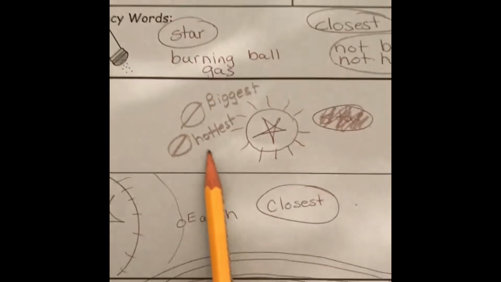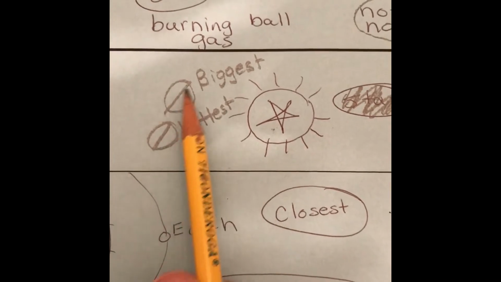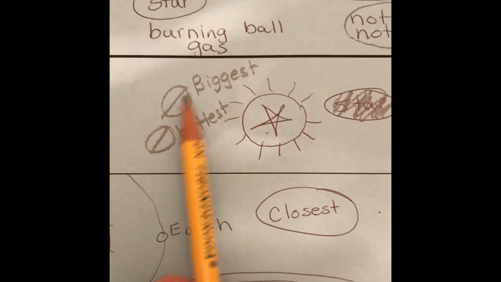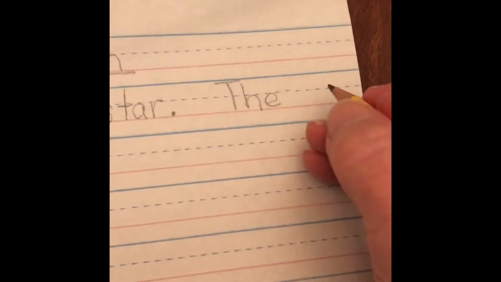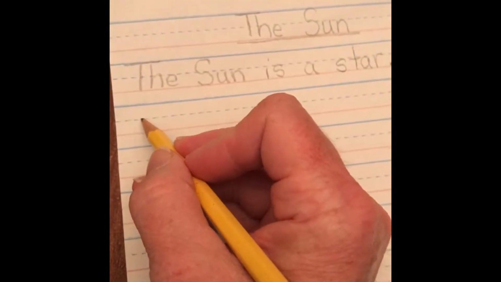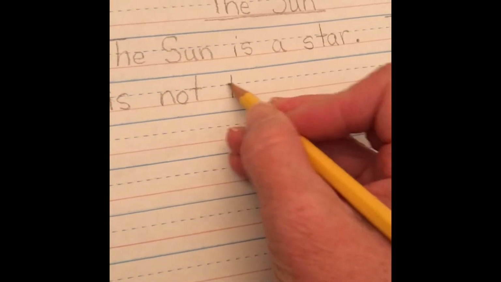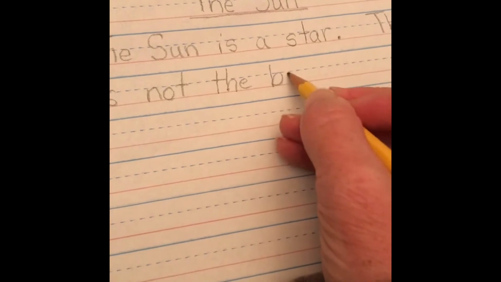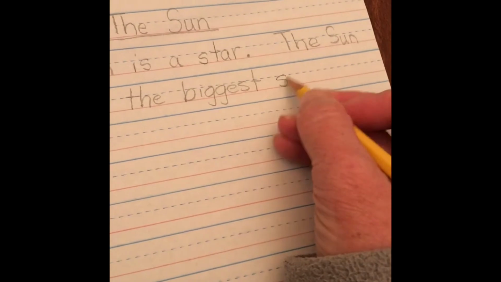So the very next sentence that I'm going to write will be, so here's our sun, and there's that circle with the line through it. Not the biggest, not the hottest. So I'm going to write that in my own words over here. The sun is not the biggest star.